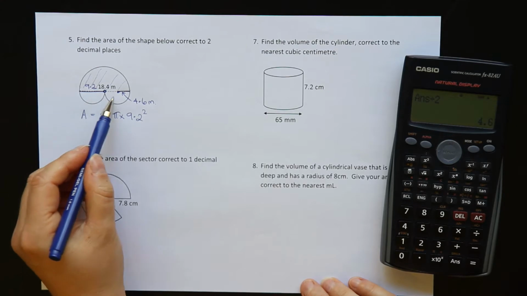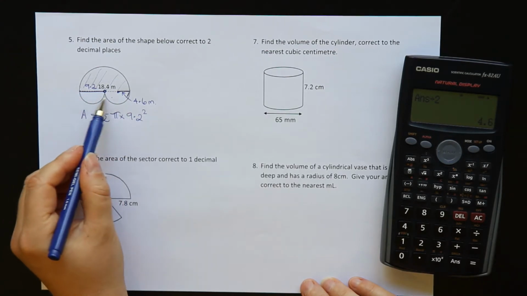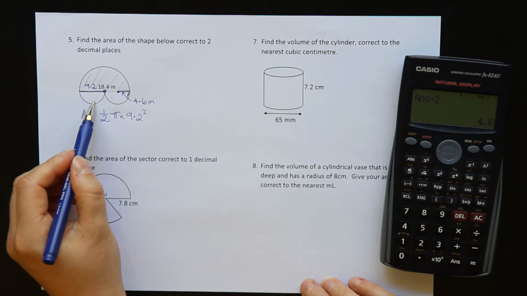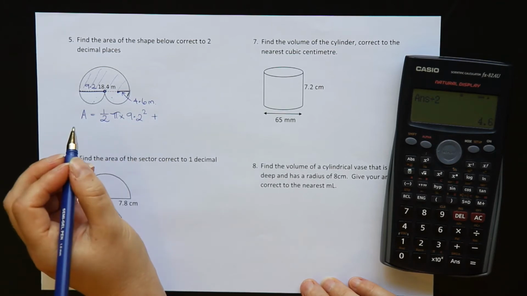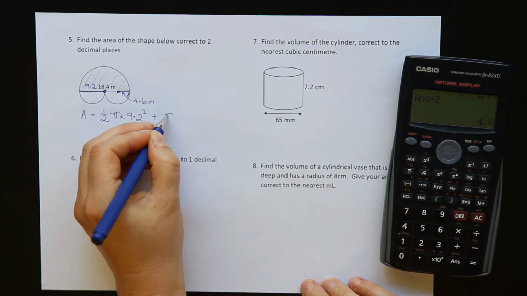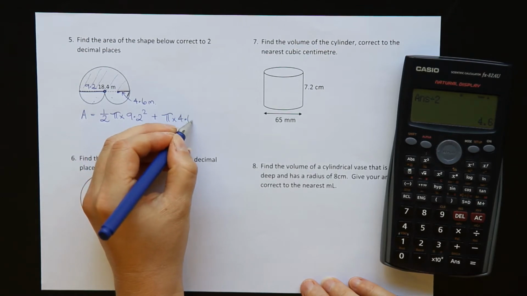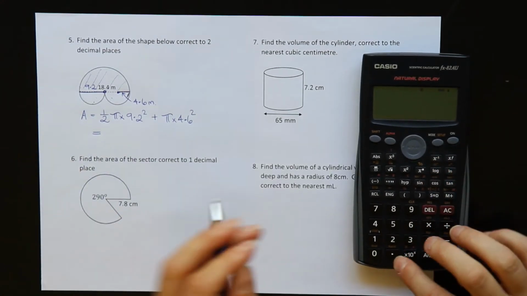Now we want to look at these 2 little ones. Now, half and a half, that means we actually have a whole circle for this little circle. So I can go plus, and it's pi r squared again, just with the smaller radius. Pi times 4.6 squared. Okay, let's type that in.